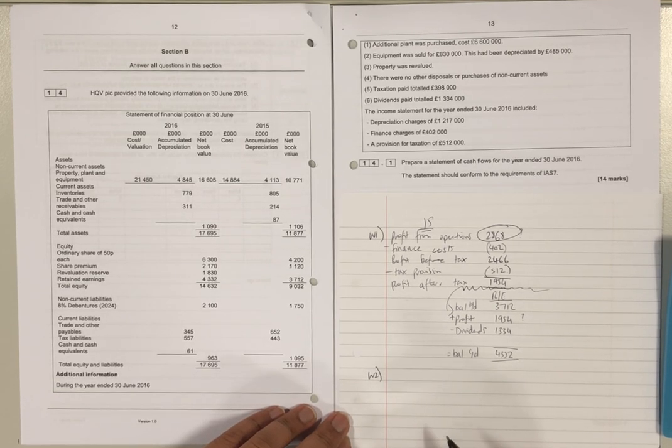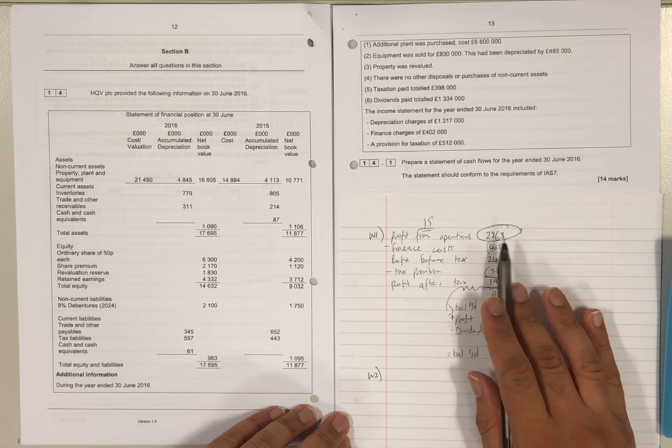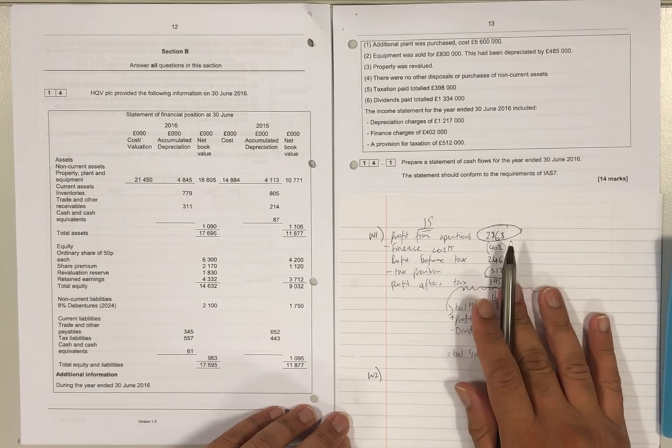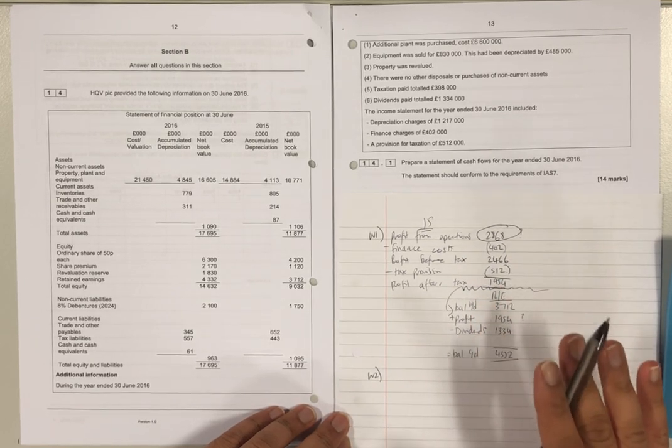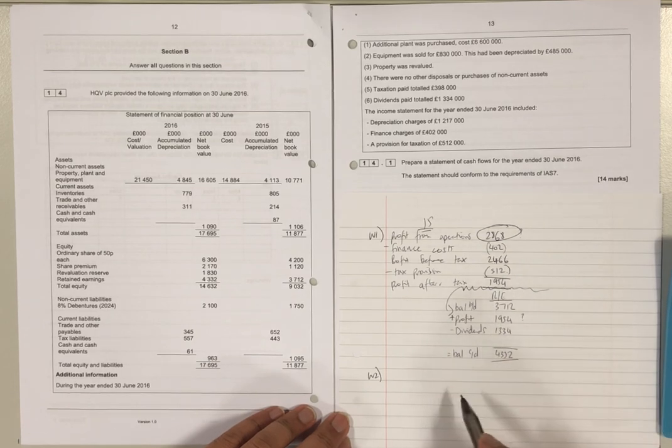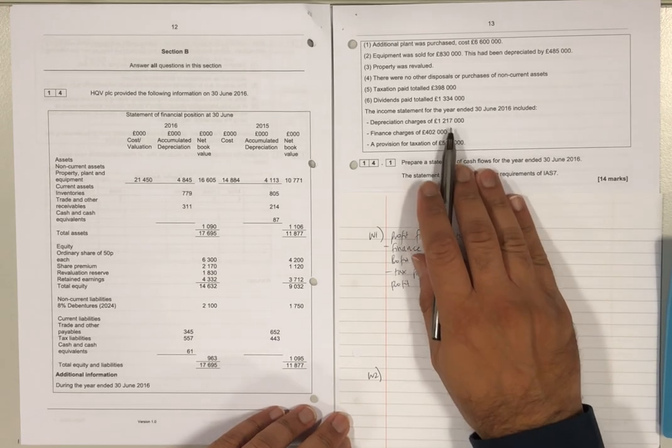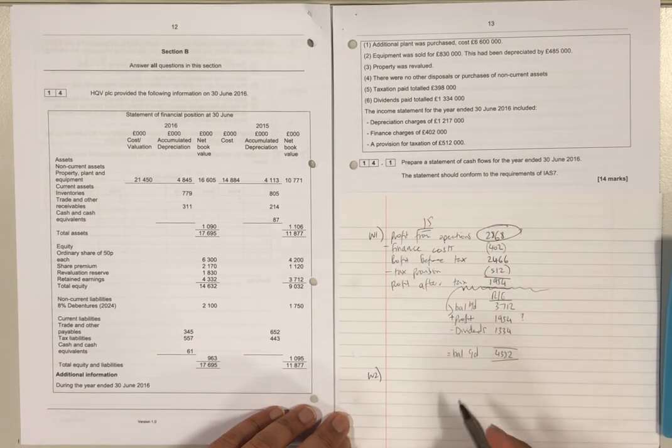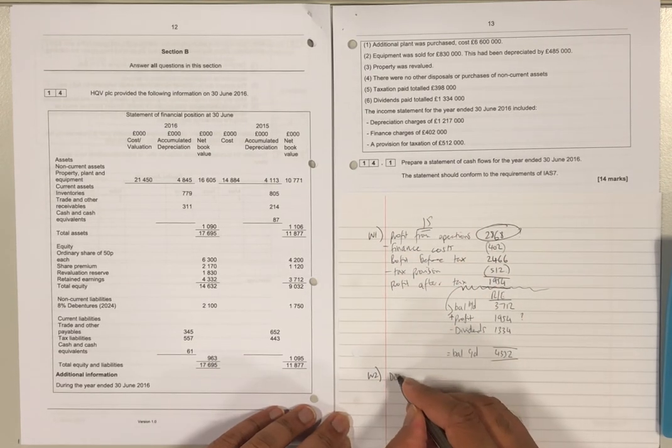There is a pattern, and the pattern is profit from operations is worth the most marks, or one of the ones which has the highest marks. The second thing which has the highest marks is depreciation or disposal.